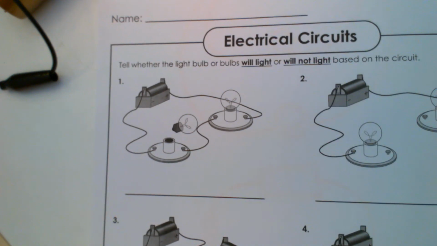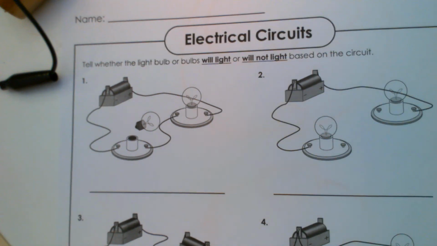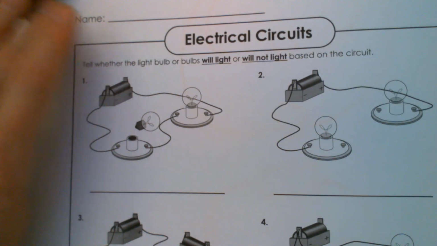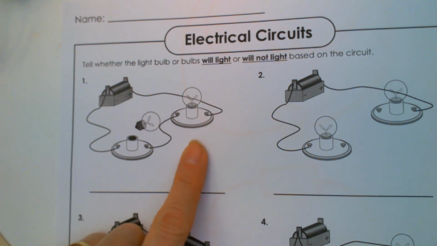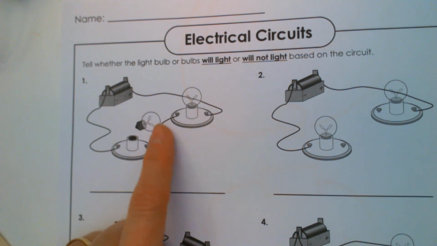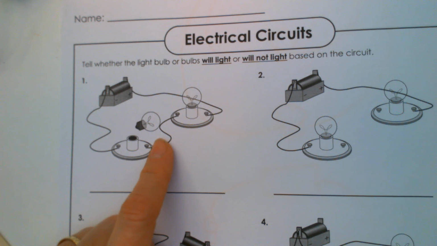So here, we have to decide, would the light bulbs light up or would they not light up? Well, let's take a look at this one. Do you see a problem? I do. Remember what I said to you. If you unscrew the light bulb, then the circuit is open. Remember that the light bulb is actually part of the circuit. It's completing the circuit. So for this one, this would not light up.